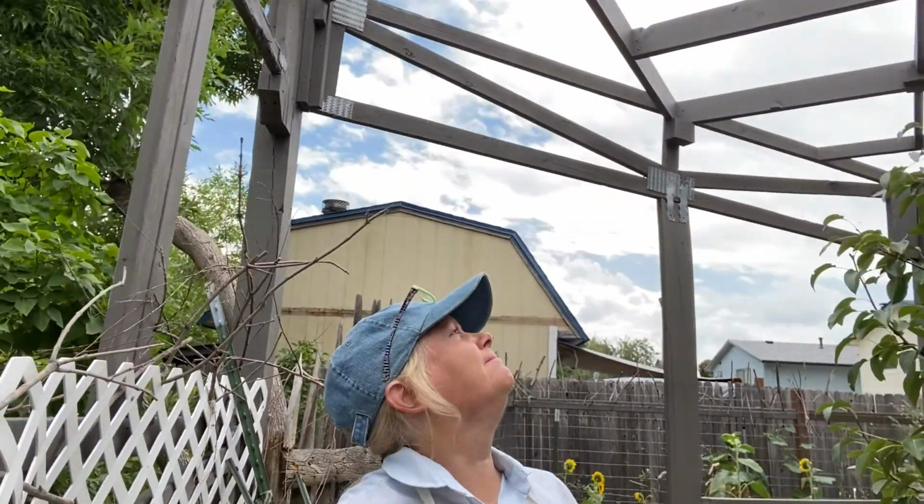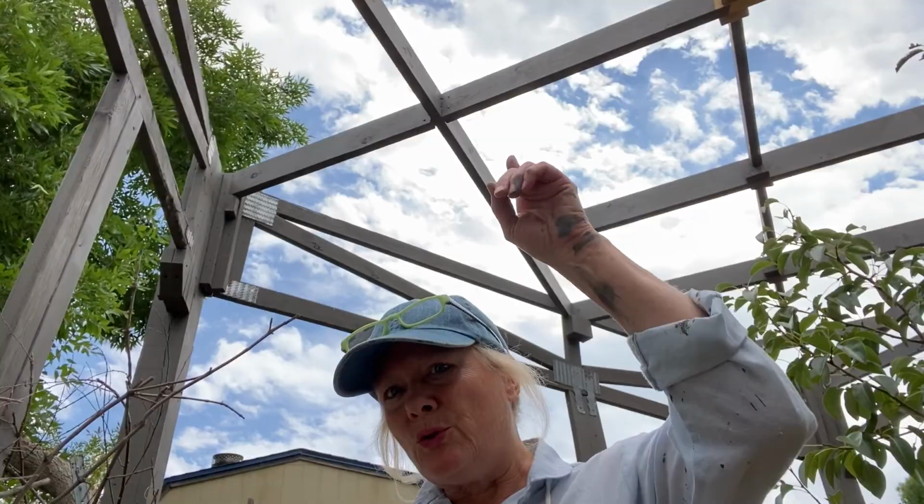Most of it's on me. But I did get 2/3 of it painted. Mostly on this side over here. And I cracked my rib again. I think this is like the 4th or 5th time I've cracked my rib leaning over wood.